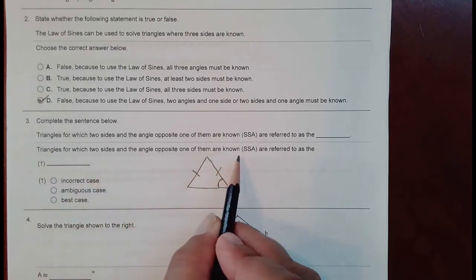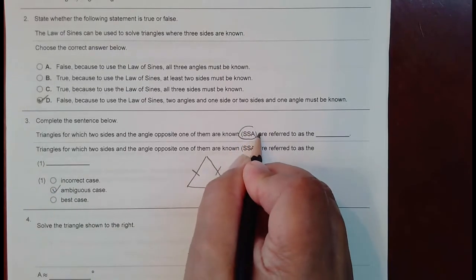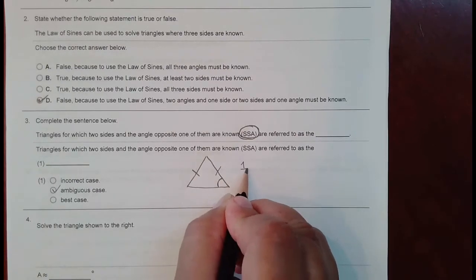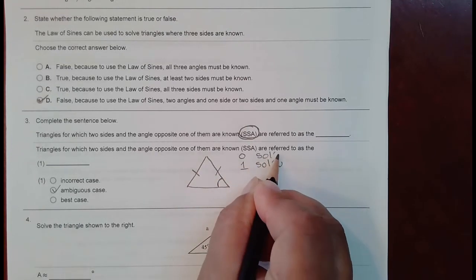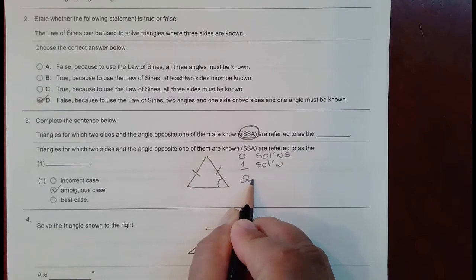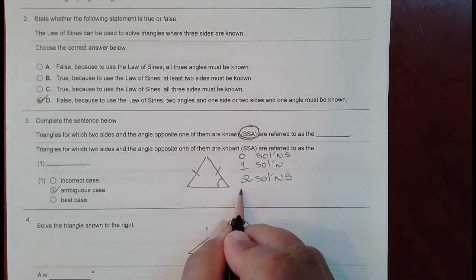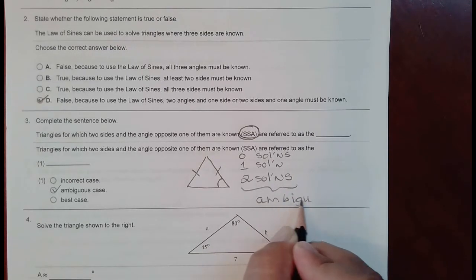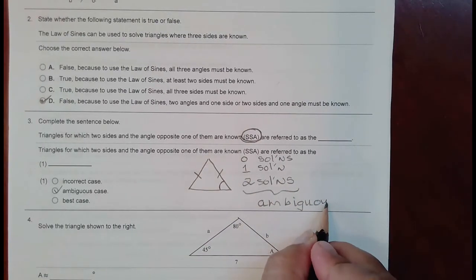Triangles for which 2 sides and an angle are given are referred to as the ambiguous case. Yes, given these 3 pieces of information, that's what throws you into the ambiguous case, where you could either have 1 solution, you could actually have 0 solutions, or you could have 2 solutions. That's what we refer to as ambiguity. You don't know which one of those it's going to be, so it's called the ambiguous case.